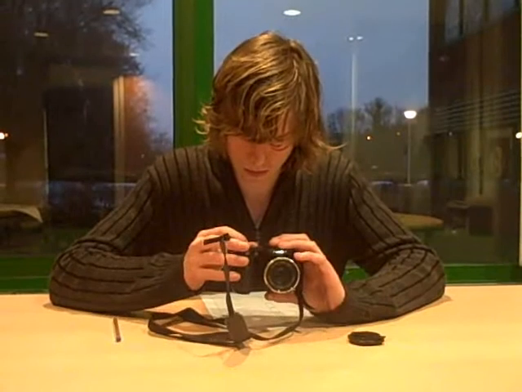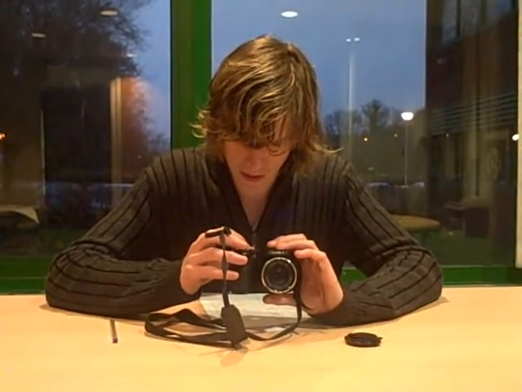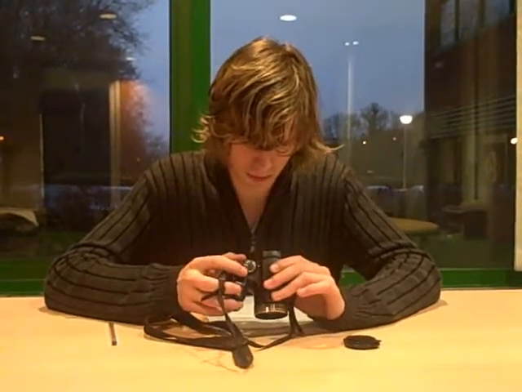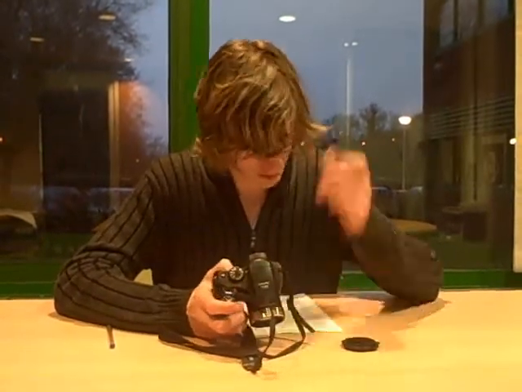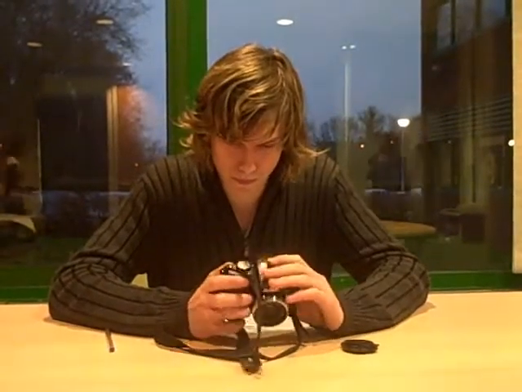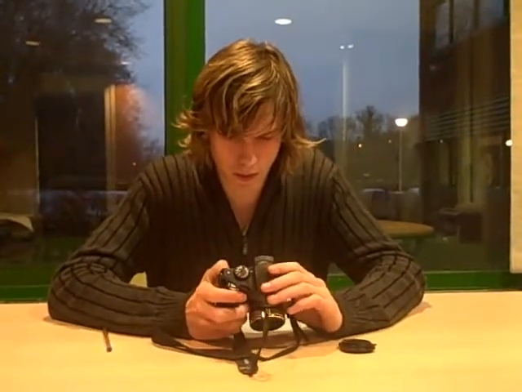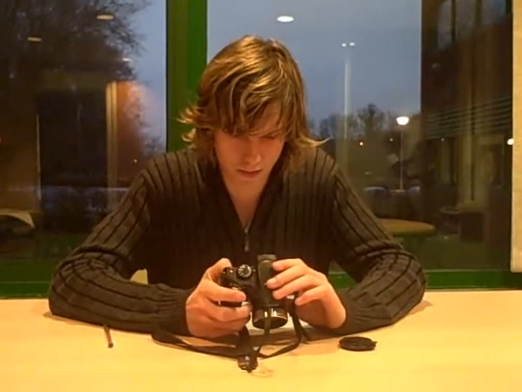Okay, so I'll go to M, which I presume is manual mode, and it is manual mode. Exposure settings, so I'm going to take it, just press that here.